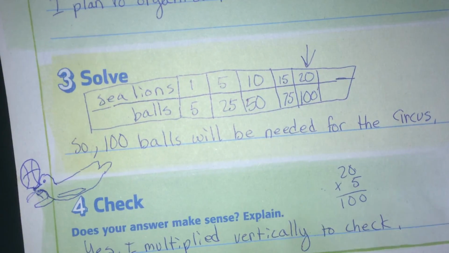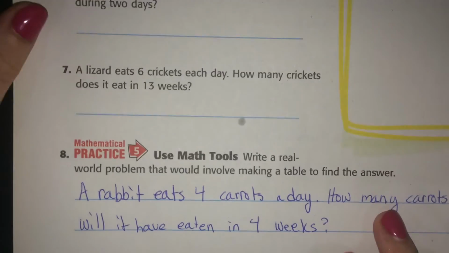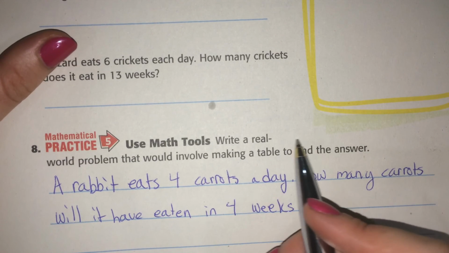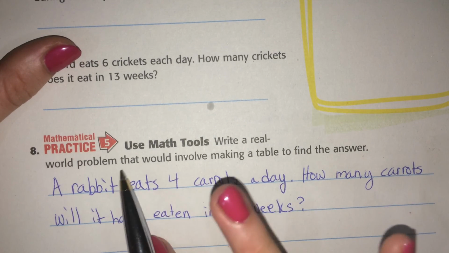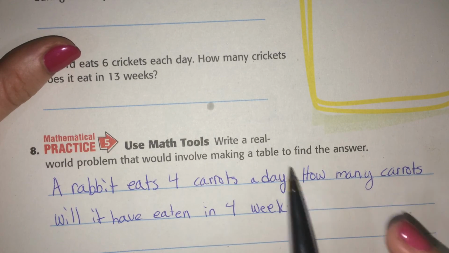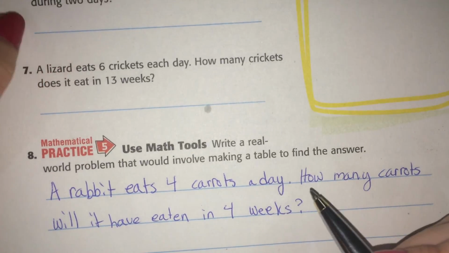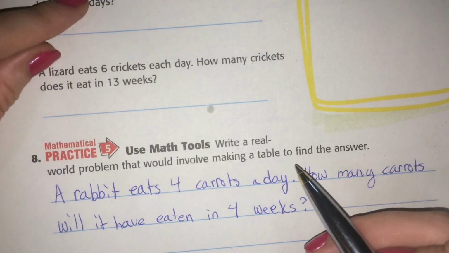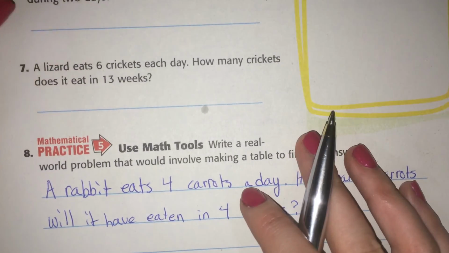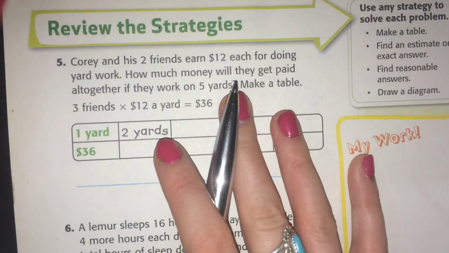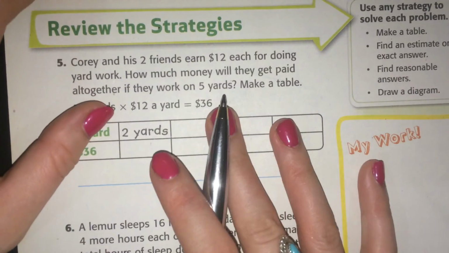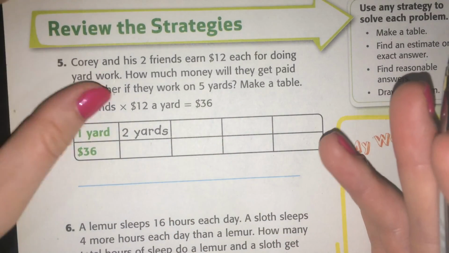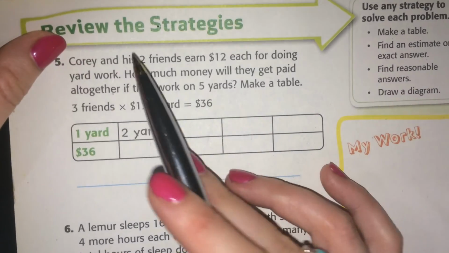Okay. All right. Before we go, let's look over to the back. It doesn't have a building on essential questions, but it has this use math tools. It says write a real world problem that would involve making a table to find the answer. I always find in class people really struggle when you have to write your own word problem. Here's a little trick that I do. I look through the page and I look for a word problem that I like that ended up with me making a table.